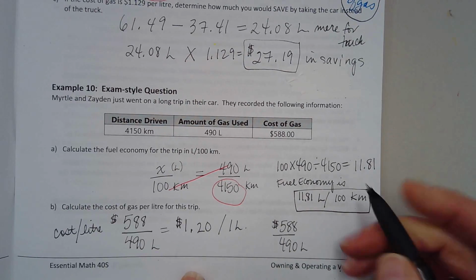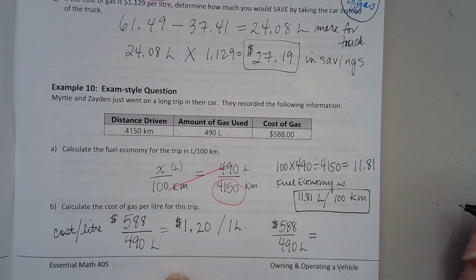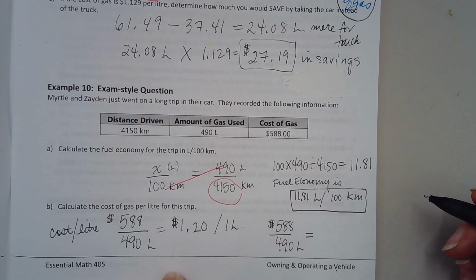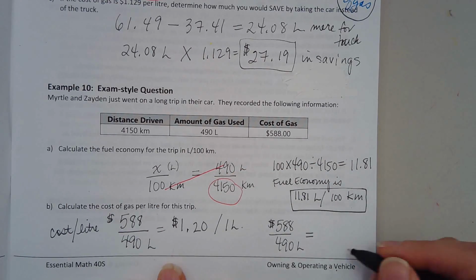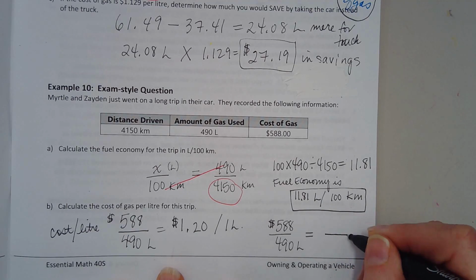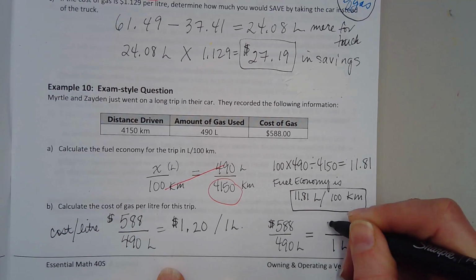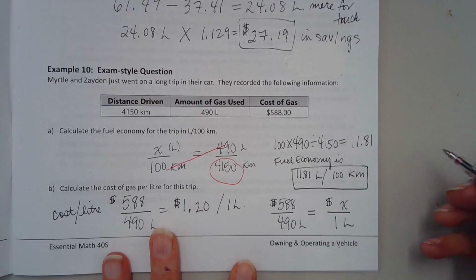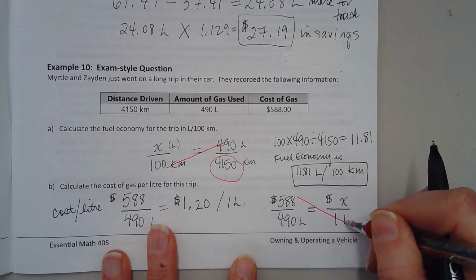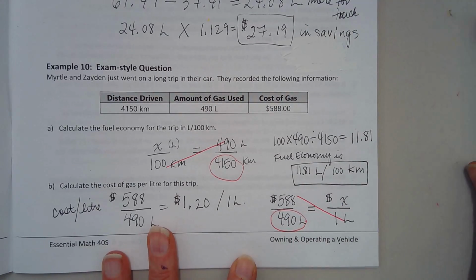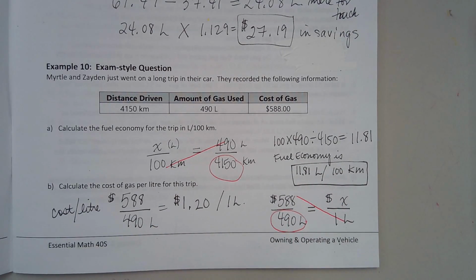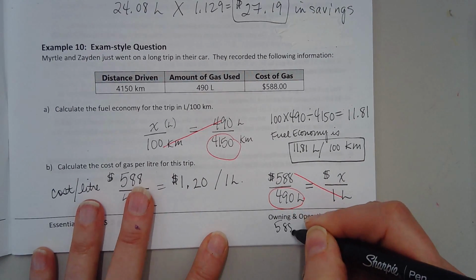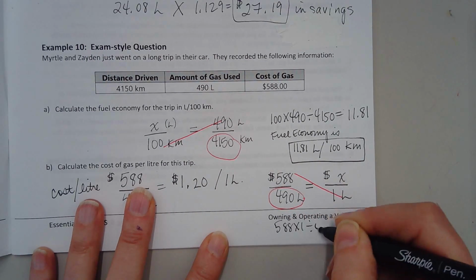Okay? Now, what was your job? Your job was to find the cost, that's what I didn't know, per liter. What does per liter mean? How many liters do we have? What's 1 liter, right? So I have 1 liter. I just want the cost for 1 liter, right? That's your unknown. And you can always do this, the crisscross method comes in handy, right? To keep everything sorted and in the proper order. So X equals 588 times 1 divided by 490.